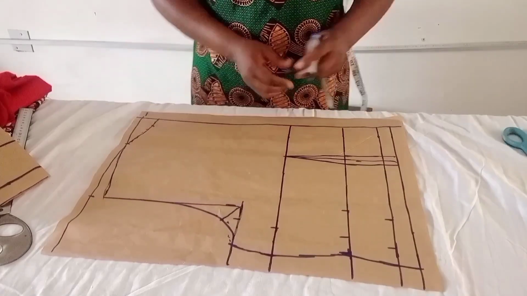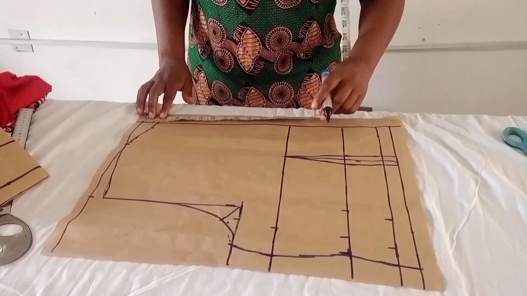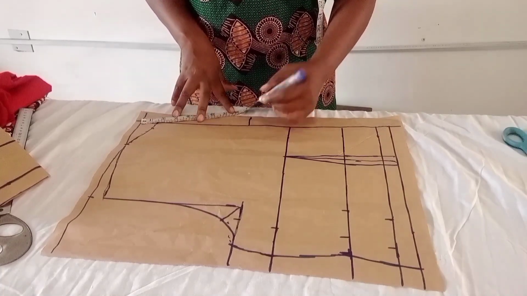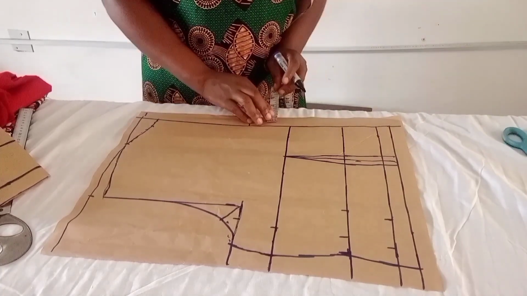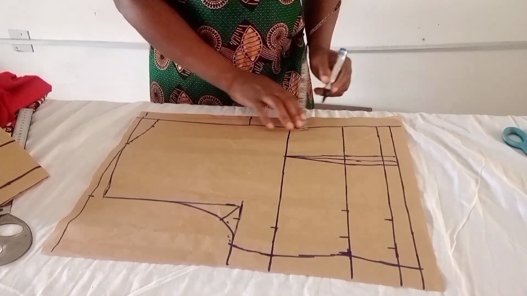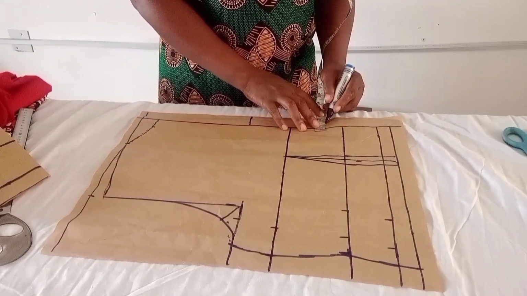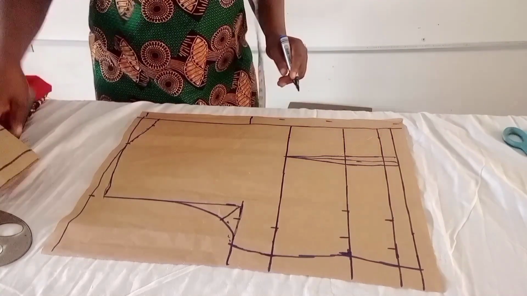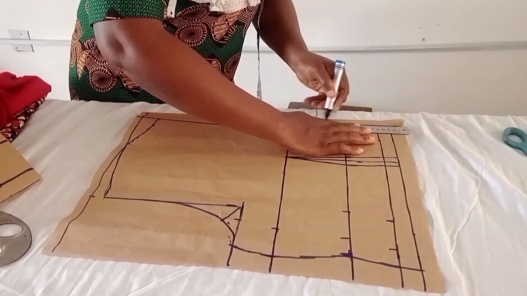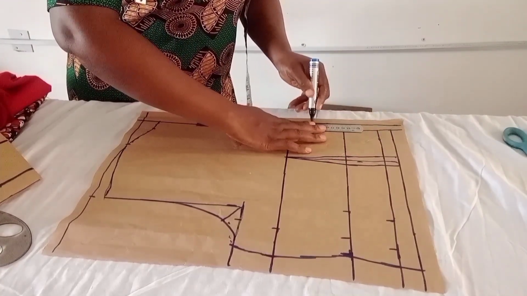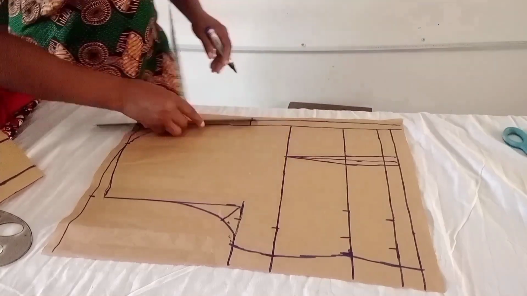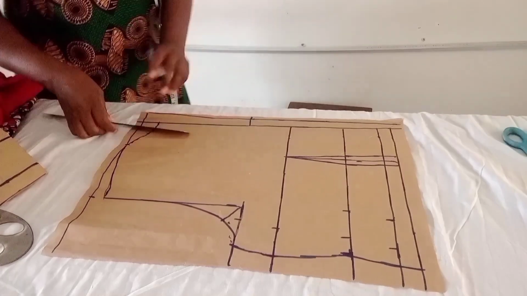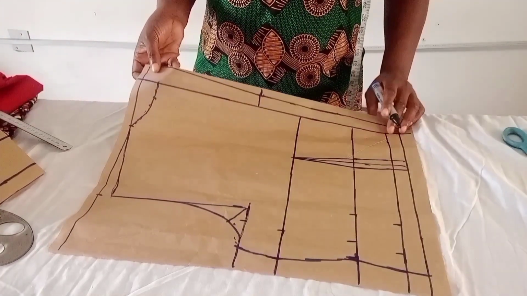Then the next thing to do is the zipper board. I will mark from the shoulder length 9 inches. For people that are not tall, you can use 8 inches. Then from this 9 inches, I will mark 1/2 inch. Like this. I will connect from the down to this 9 inches now. Then I'll blend my hand from the 9 inches to the neck line like this. I hope you're seeing the shape.